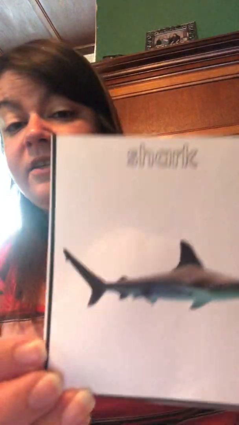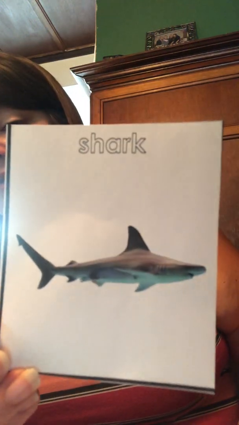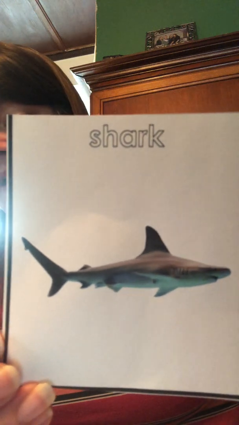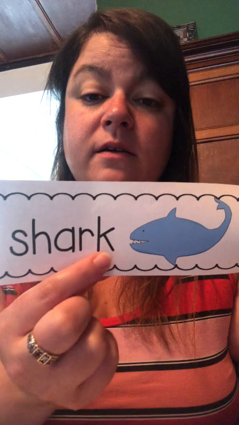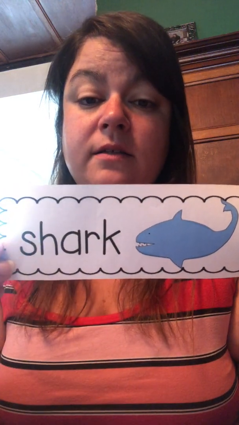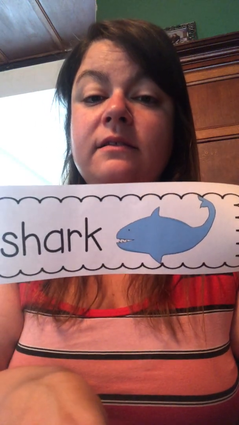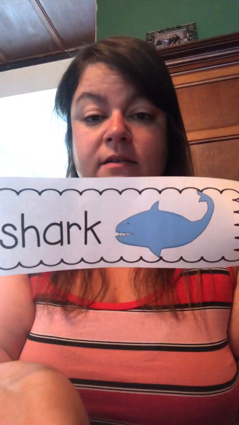Our next one is an ocean animal, and it's the shark. So here's the shark, and we're going to be learning more about sharks next week. But here we have the shark. There he is. His teeth. His tail. So we'll learn more about the shark. If you see a shark in the ocean, you need to go tell mom or dad or walk away.